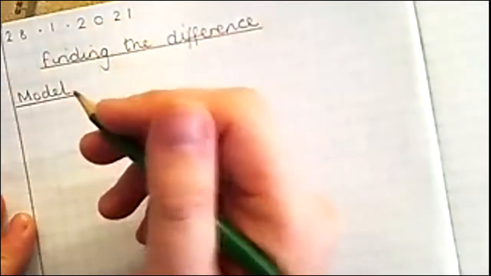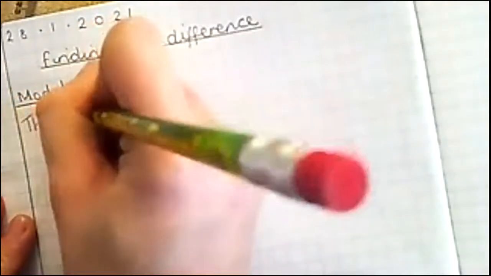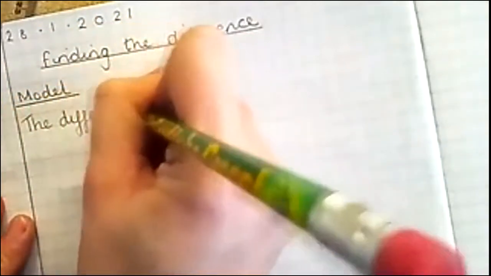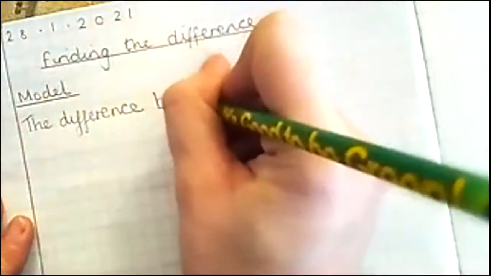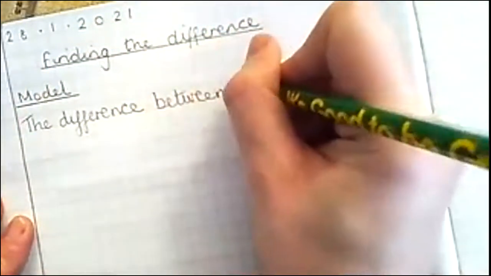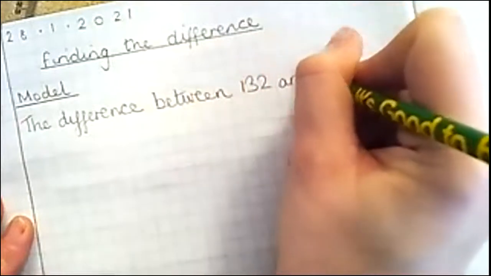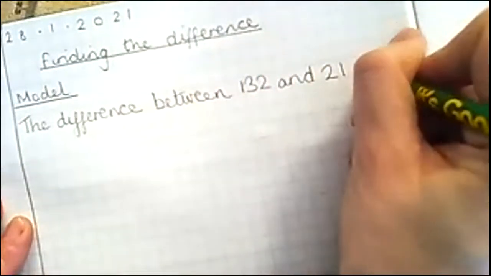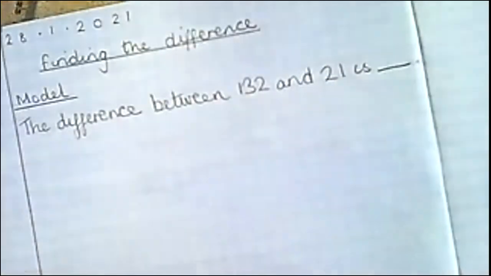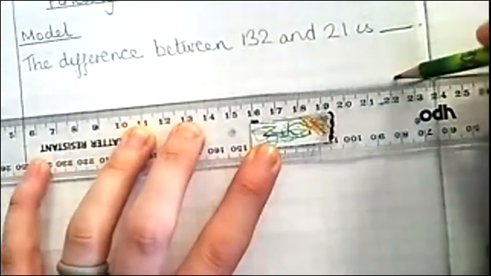So we are going to find the difference between 21 and 132. So we're going to write the difference between 132 and 21 is. Okay? So what I'm going to do first, and then I'm going to get my ruler. I'm going to do a nice big long line across my page. It doesn't matter how many boxes there are, but it does need to be quite large because there's quite a lot of things to fit in it.